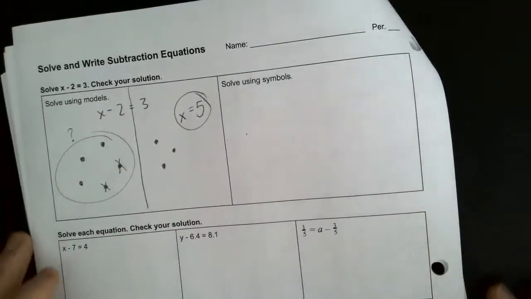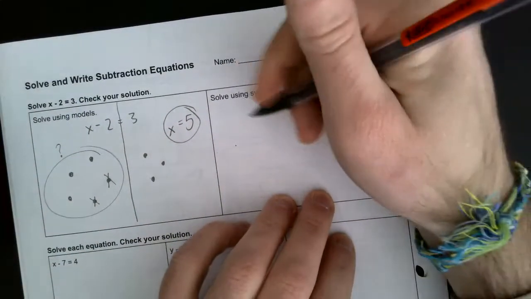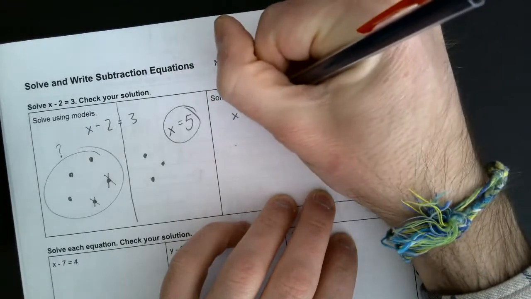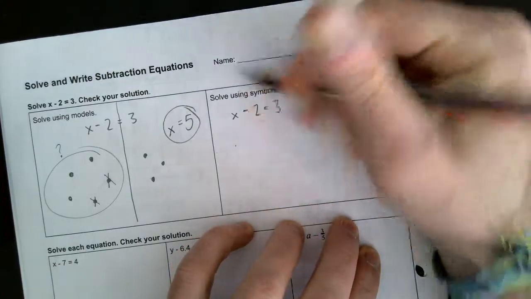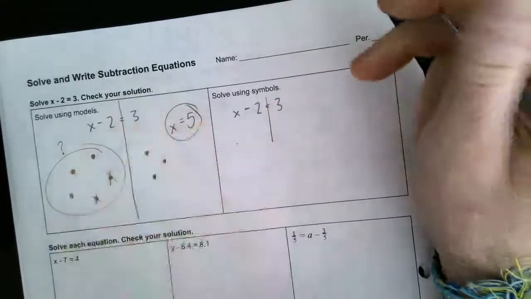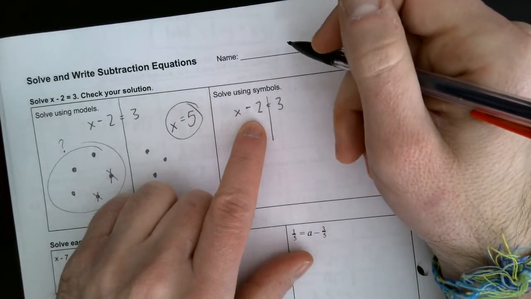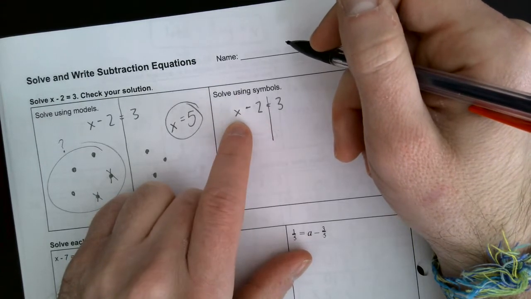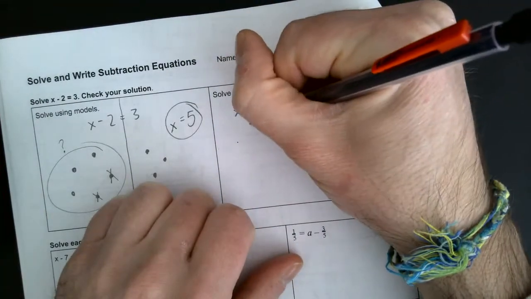All right, let's solve it using symbols, which is going to look more familiar to us, but we still should get x equals 5. So the first thing I'm going to do is write down the equation, just like we did before with the addition ones. We're going to do a little barrier here to separate the sides, show both sides. And we're going to do the inverse of subtraction because we want to get rid of any number that is near the variable. So we have to undo the minus 2. We're going to do that by adding 2.